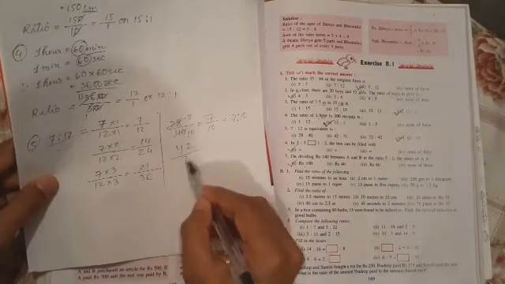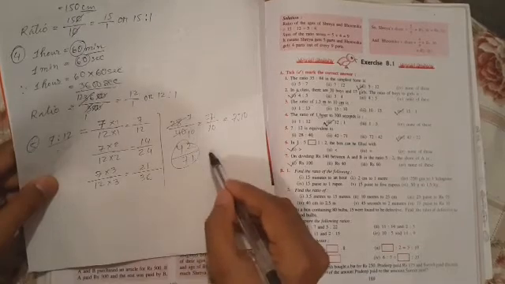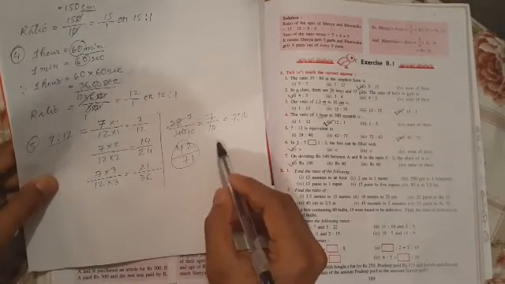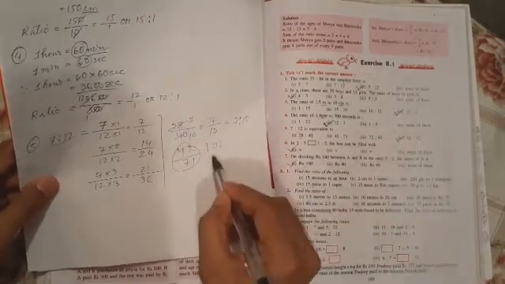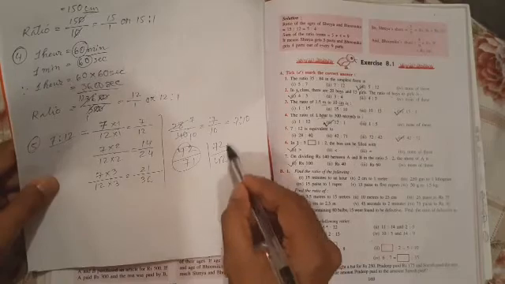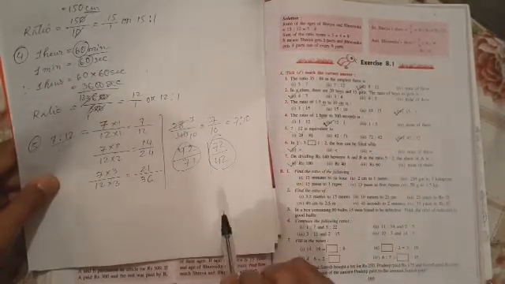So here 42 by 71. If you reduce this, it can't be reduced. It will be like this only. So we'll move to the next ratio, that is 72 by 42. If you reduce this ratio also, you will not get this ratio.